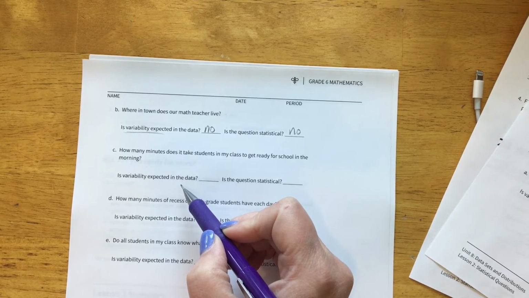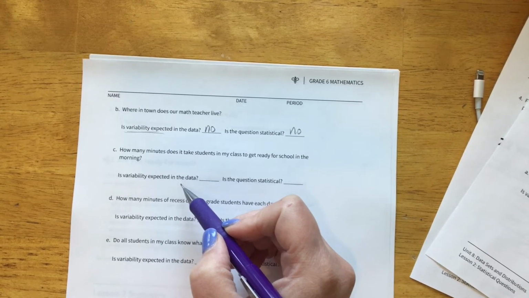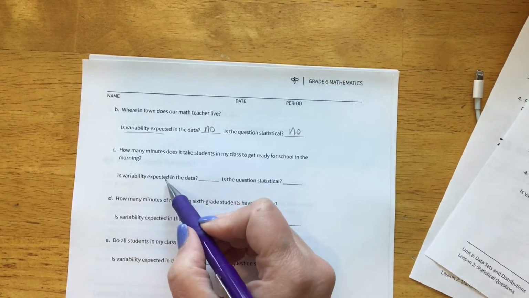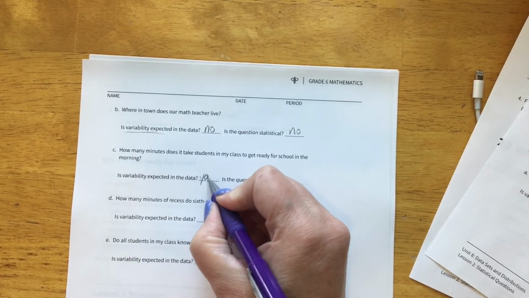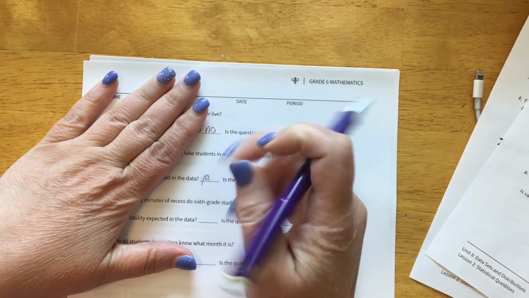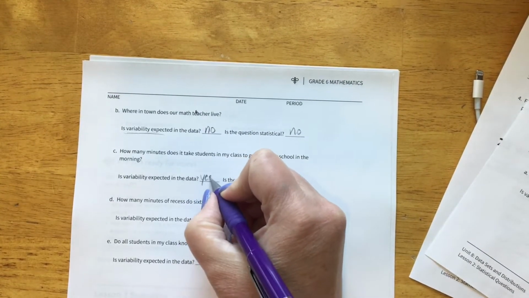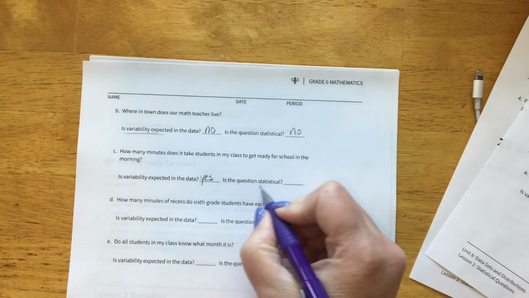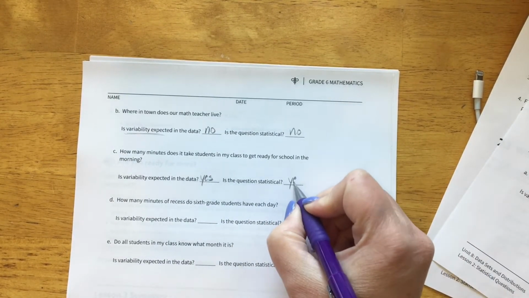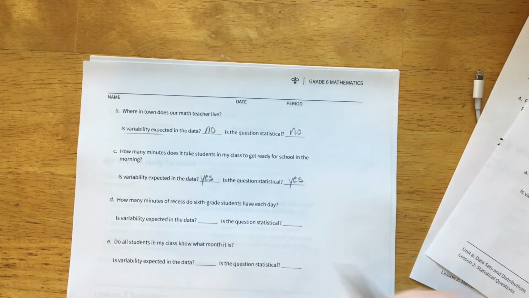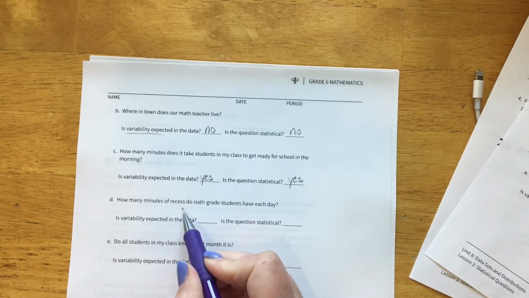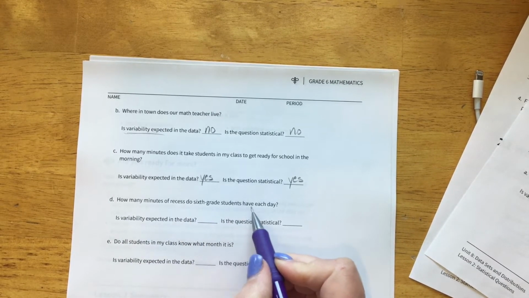I think Johnny probably takes like an hour and Sarah maybe only takes 10 minutes. Or vice versa, right? Yeah, it varies. We expect variation. Okay, so is this question statistical? Yes. Very good.